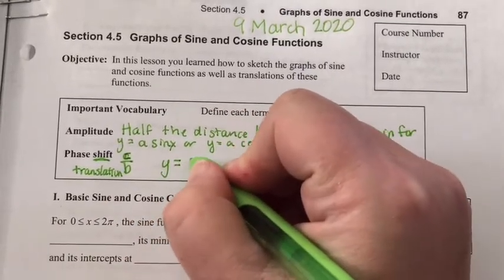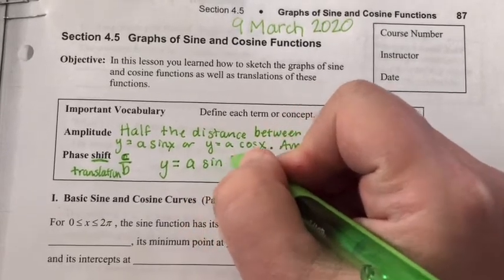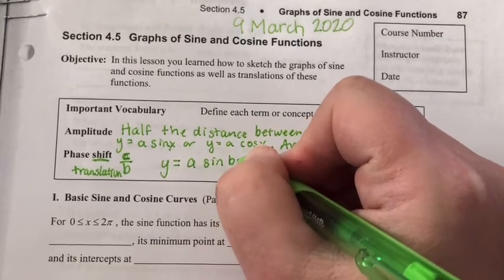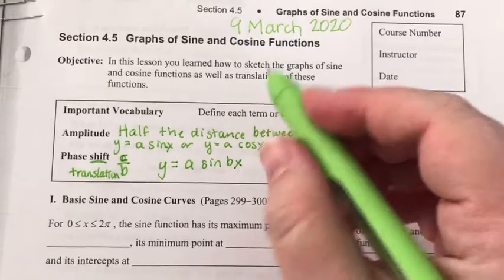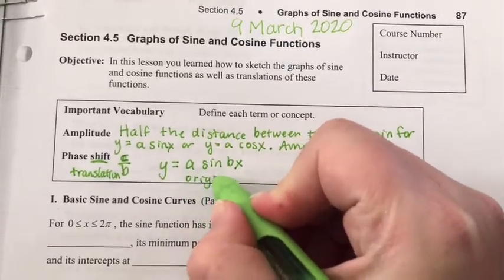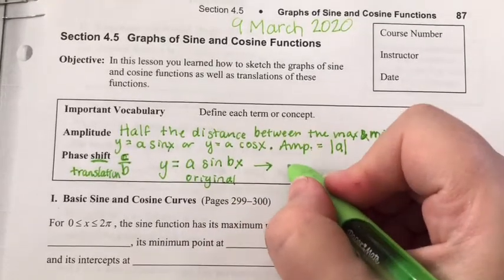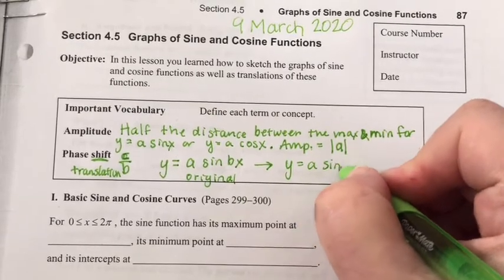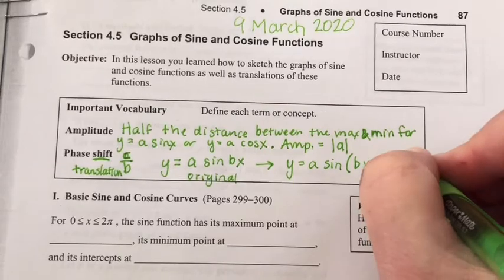So y equals a sine of bx, that's the original one. And then the transformation, how it would shift, would be y is equal to a sine of bx minus c.